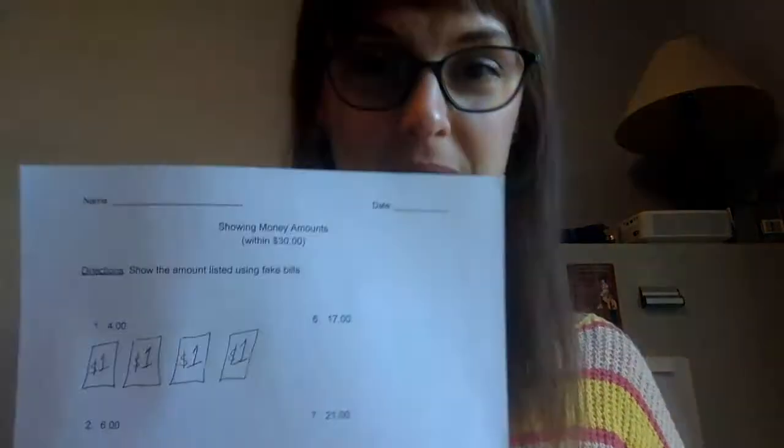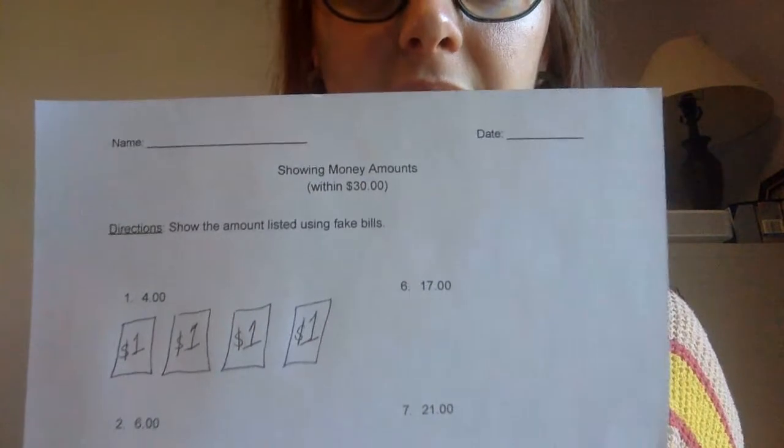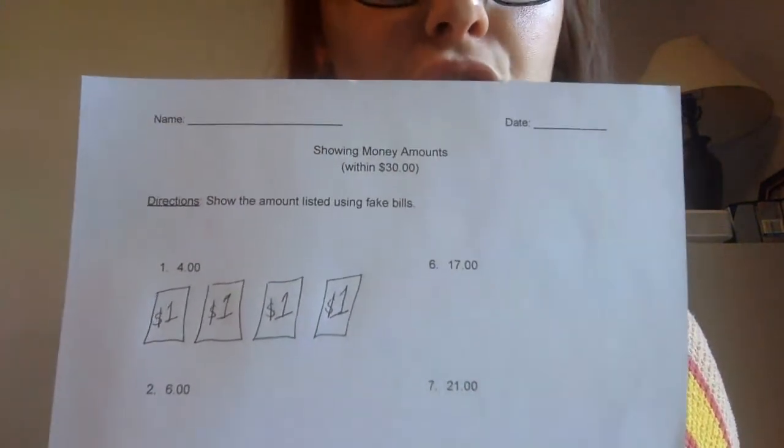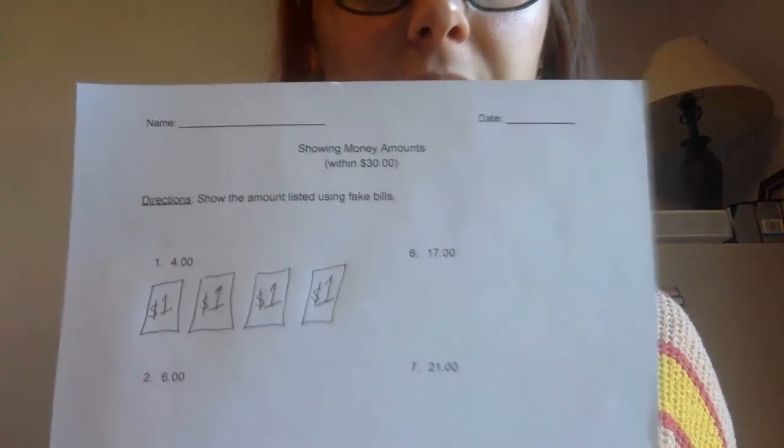And now I want to show you what I want here, because this might be a little confusing. This is a little different. I made this one. This is showing amounts, and I kept it under $30. And we are going to show the amount listed using fake bills. So grab those fake bills that I gave you guys in your binders. You're going to use these. You should have a 20, 1 10, 1 5, and then you have 5 ones.